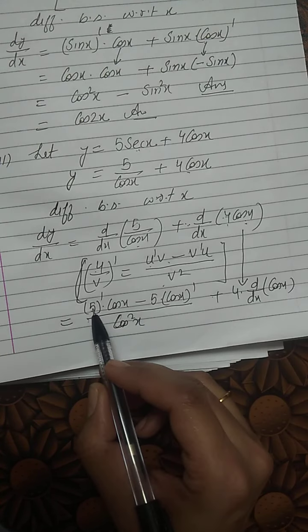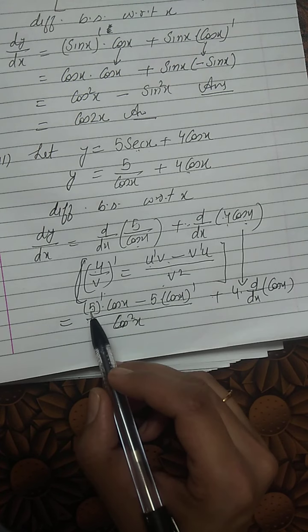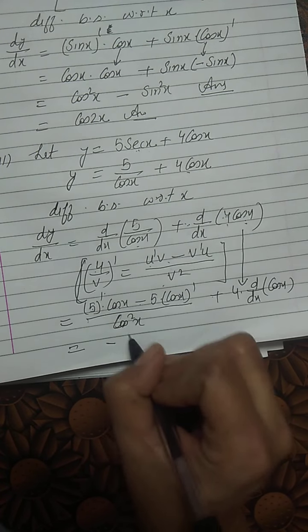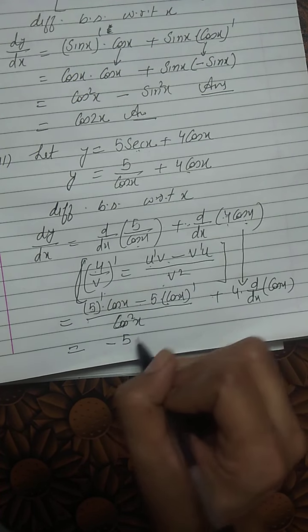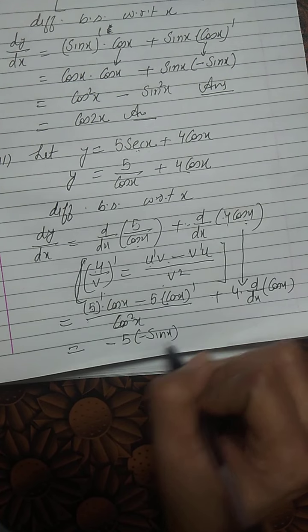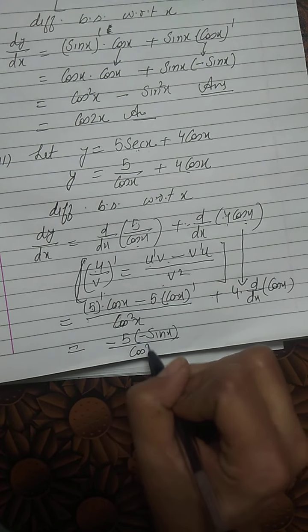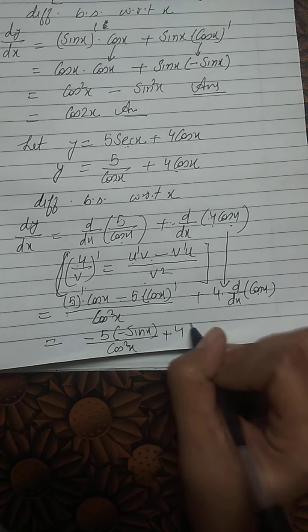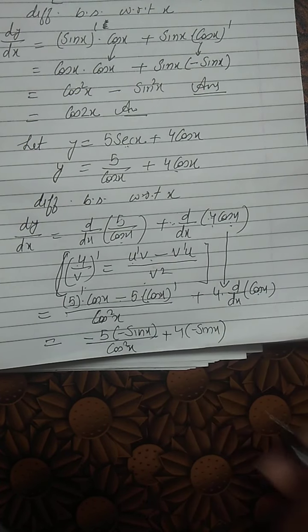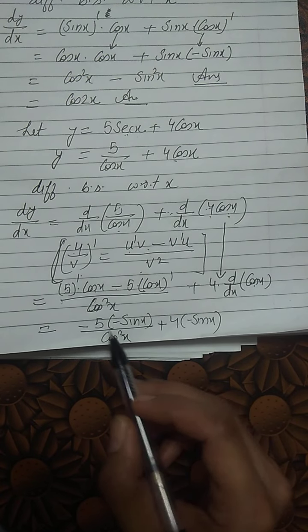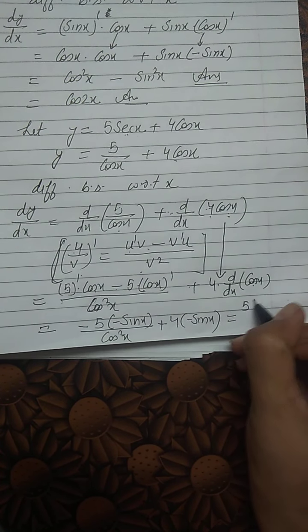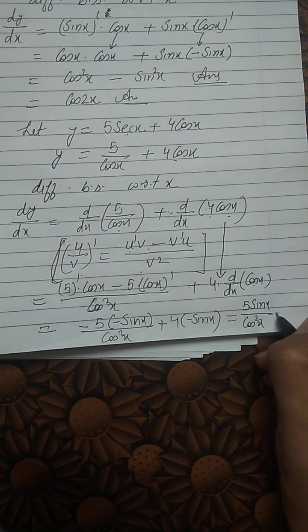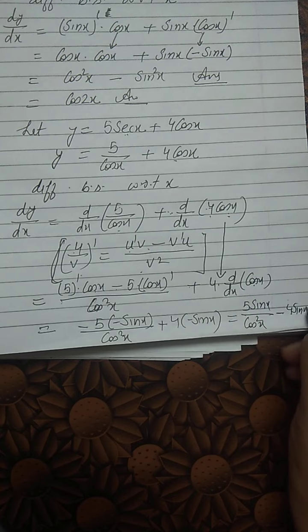5 is constant, so the derivative of a constant is 0, and 0 into something will be 0 only. So minus, we have minus 5 into the derivative of cos x, which is minus sin x, whole divided by cos square x, and the derivative of cos x in the second term is minus sin x. So the final answer we will have here is 5 sin x upon cos square x minus 4 sin x.